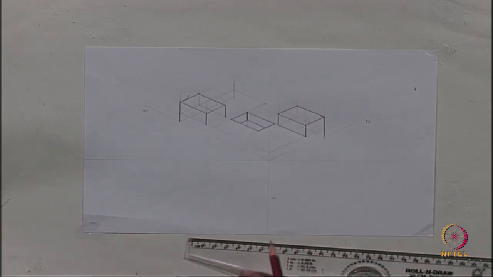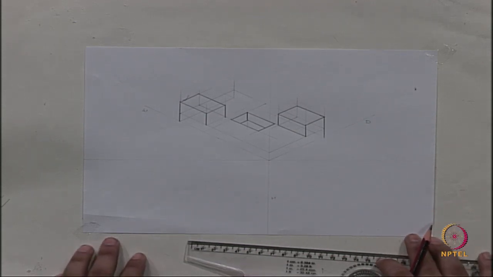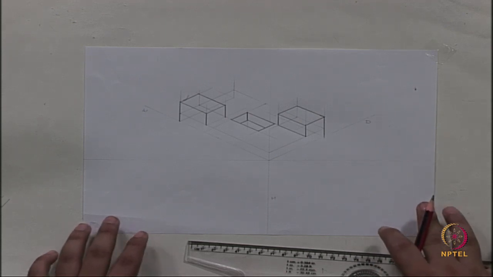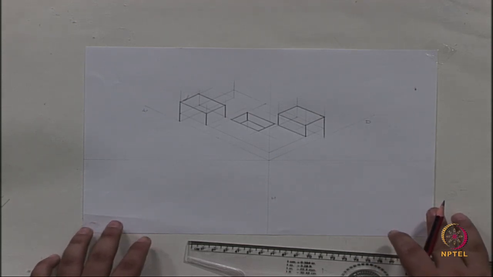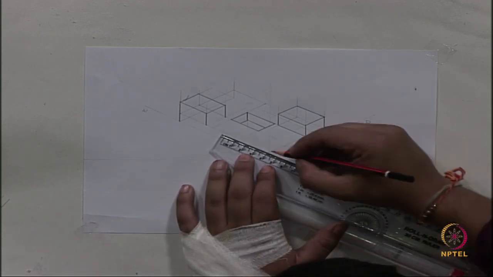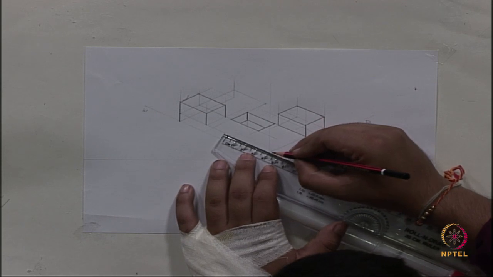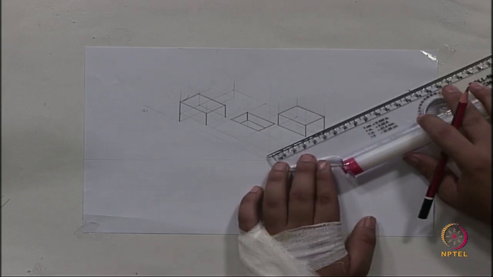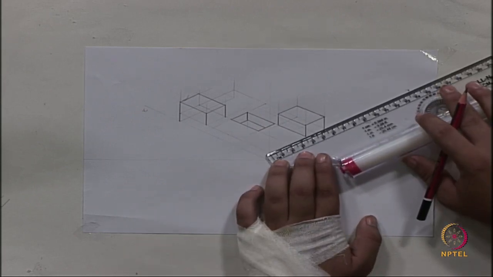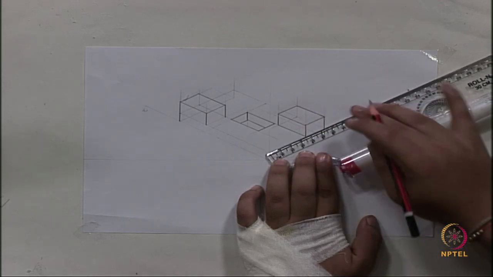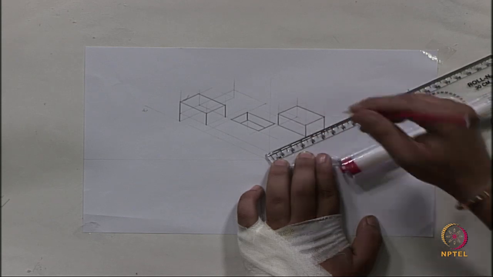To draw the arc, I will use the 4 center method as discussed in the class. Since the diameter of this arc is 40 mm, firstly I need to draw the rhombus of edge length 40 mm. To draw the rhombus, I will first mark 40 mm here, and 40 mm here.